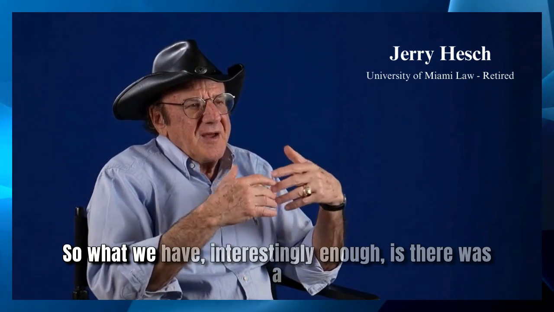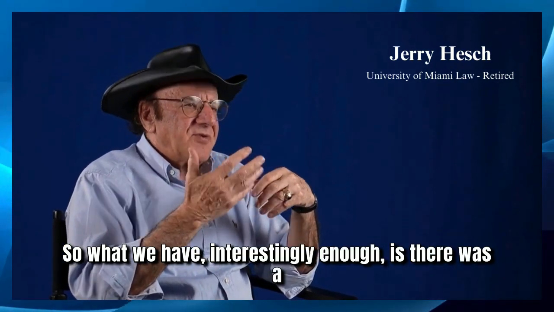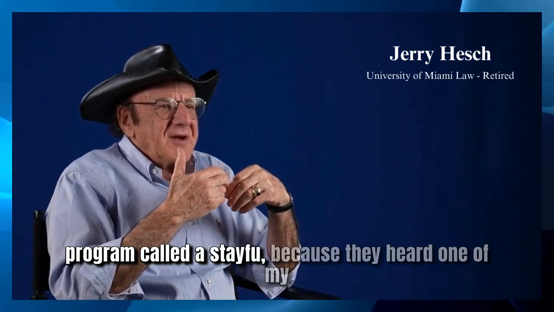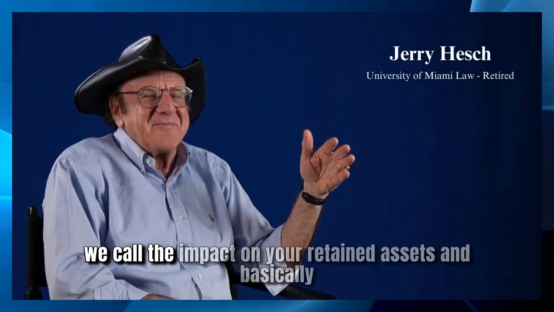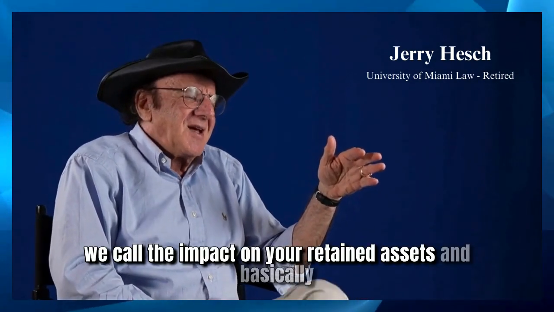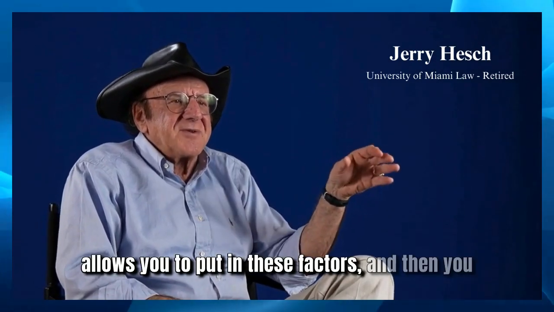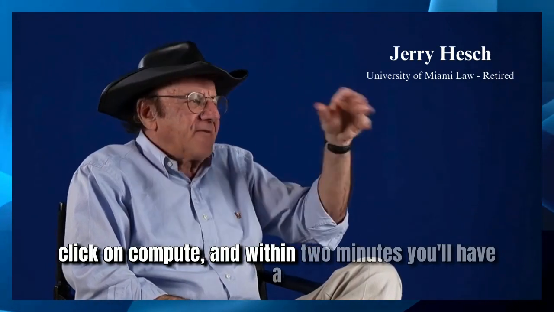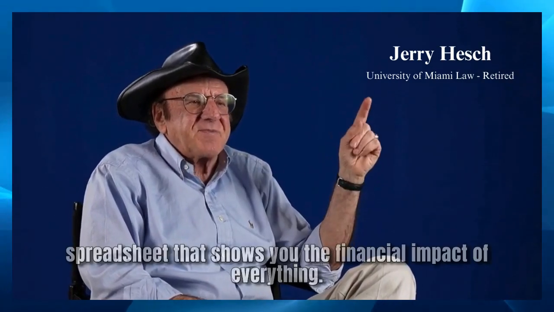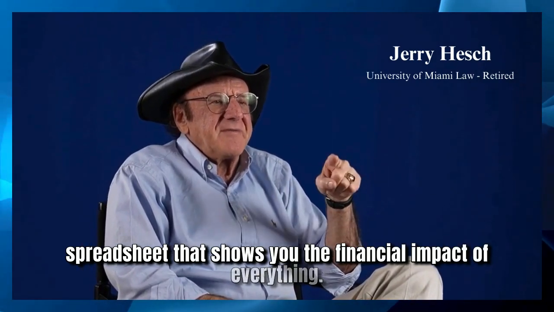So interestingly enough, there was a program called EstateView, because they heard one of my lectures on how you have to take into account what we call the impact on your retained assets. It allows you to put in these factors, and then you click on compute, and within 2 minutes you'll have a spreadsheet that shows you the financial impact of everything.